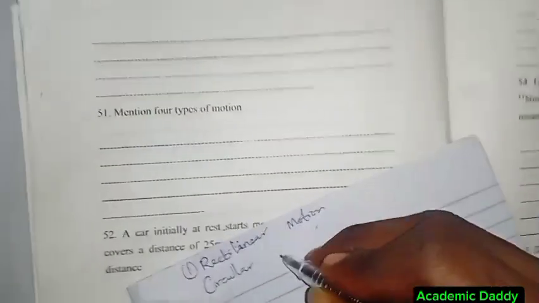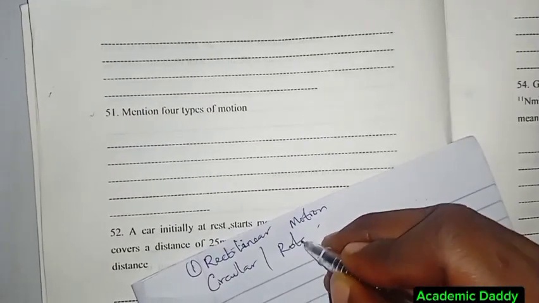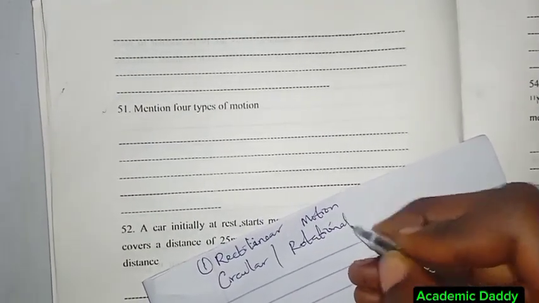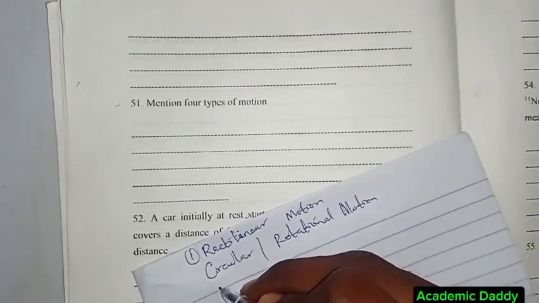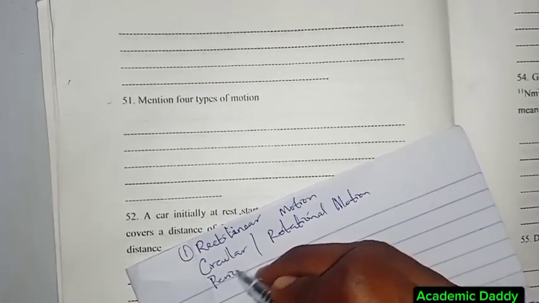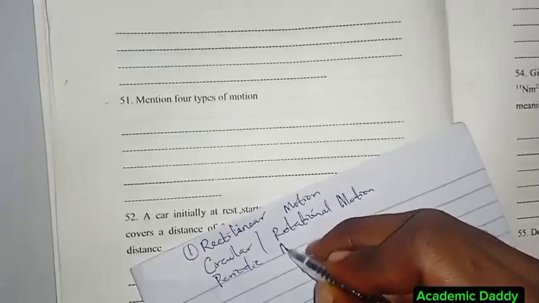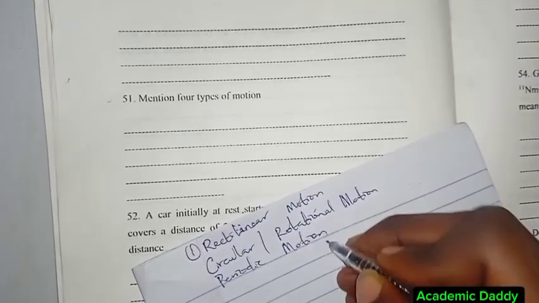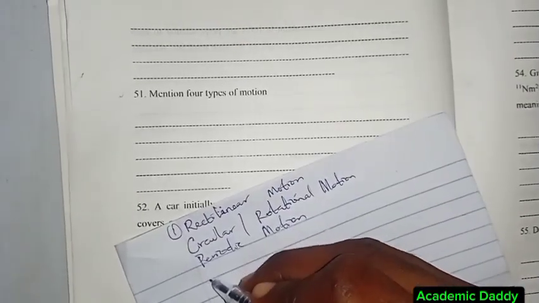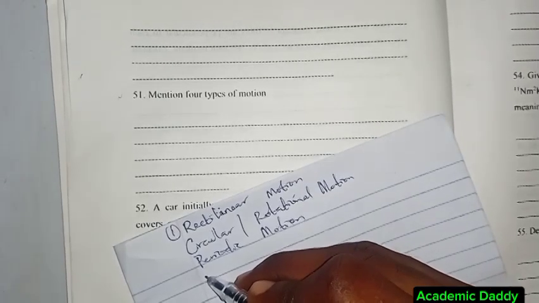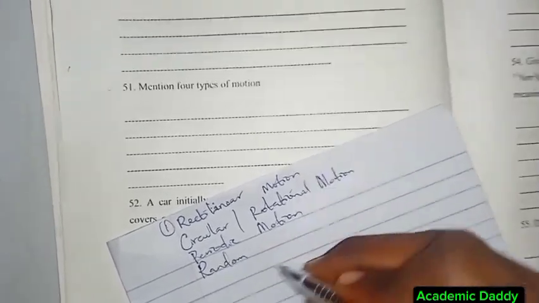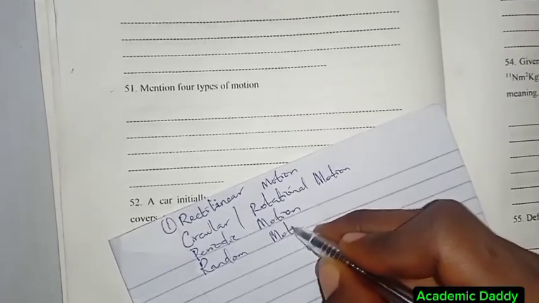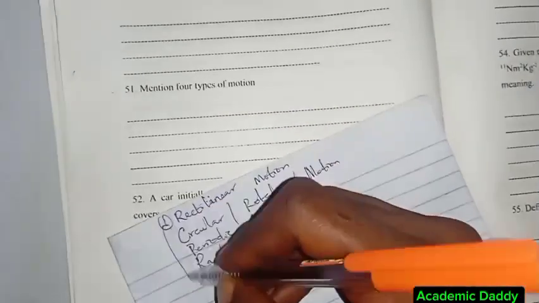Circular or rotational motion. Another type is what we call periodic motion, where you find things like simple harmonic motion. Then we have random motion. We have so many of them. So there you have it.